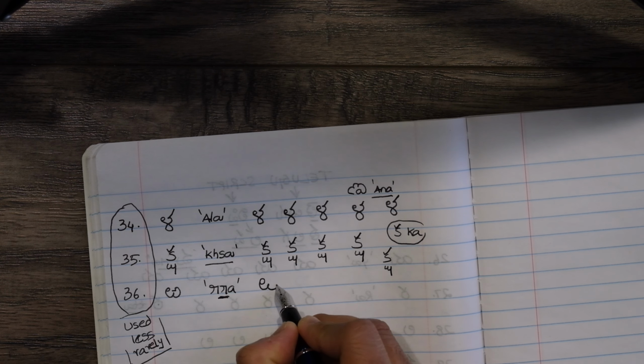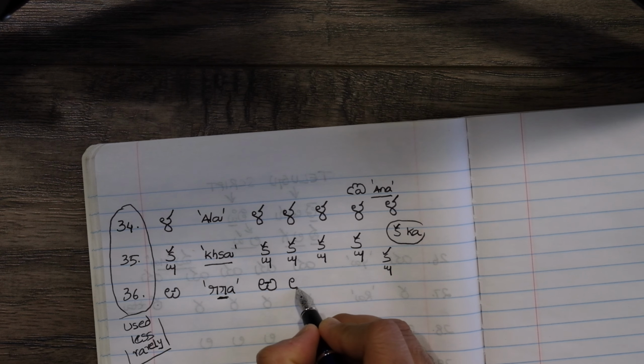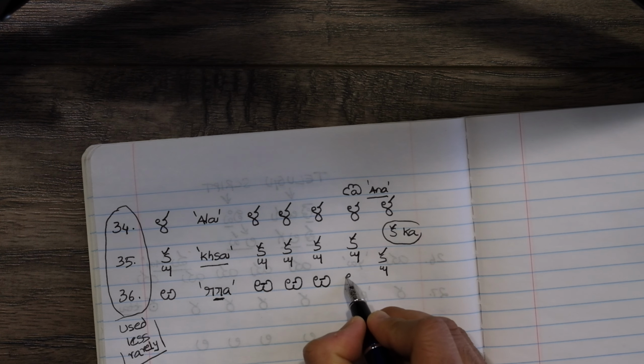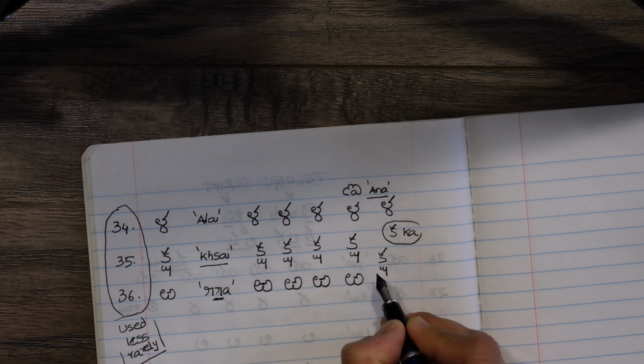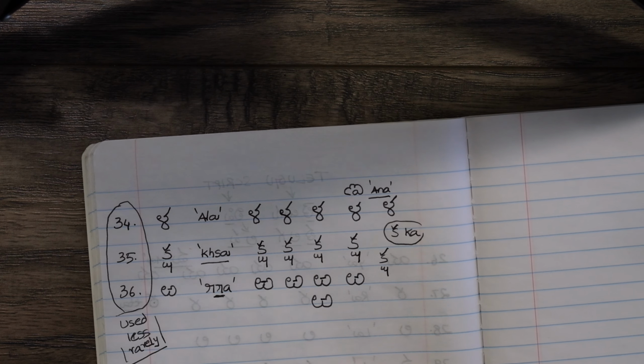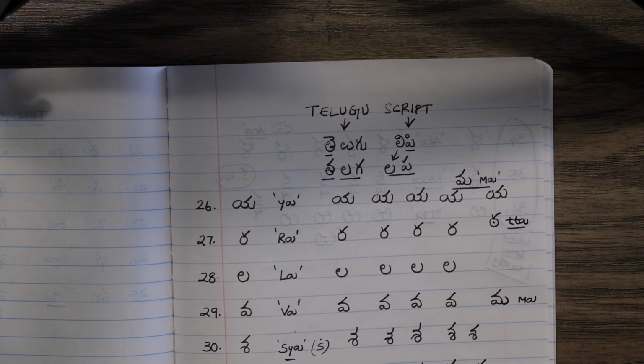So you write it as ta, and then you extend it and put a horizontal line inside. Ra. Right? Okay. We will recap this lesson quickly and then we will close off the consonants.